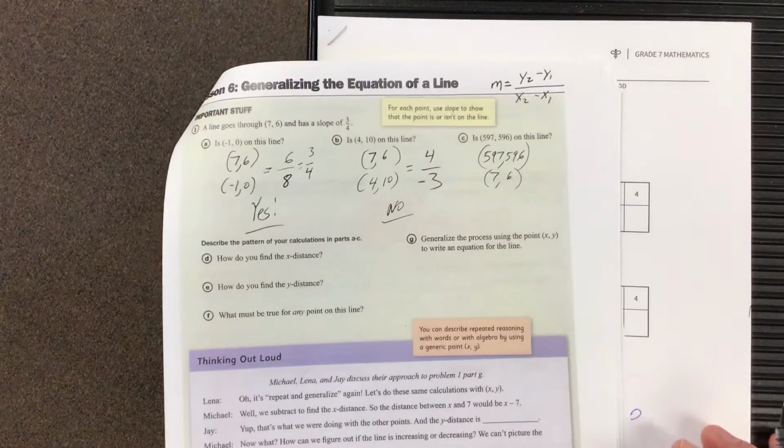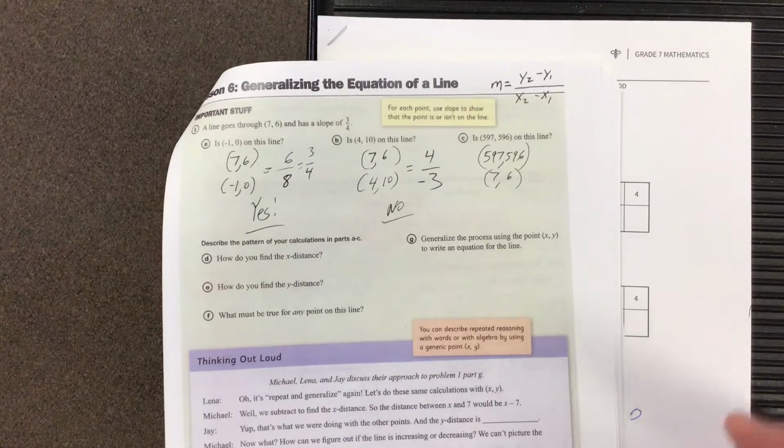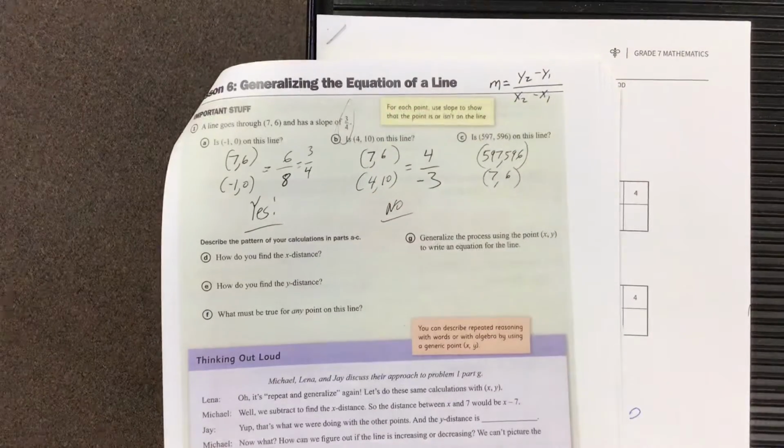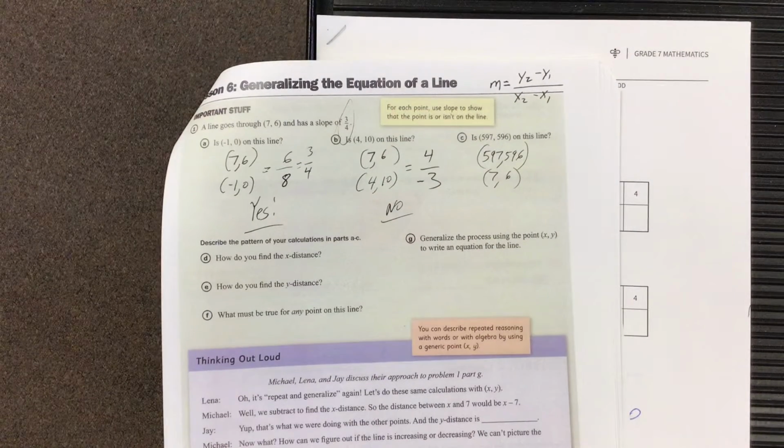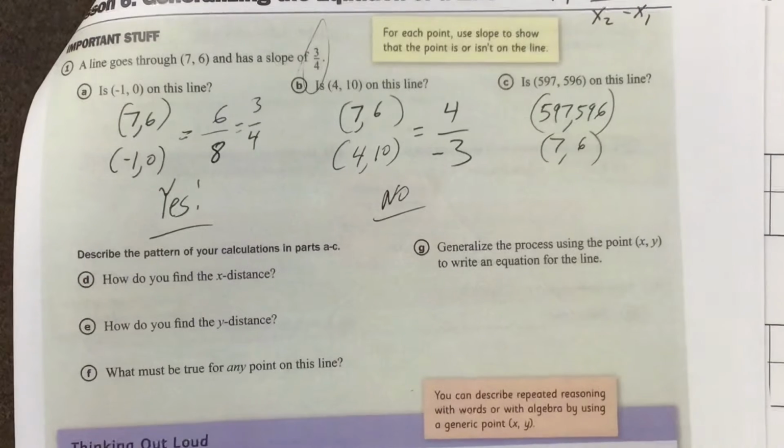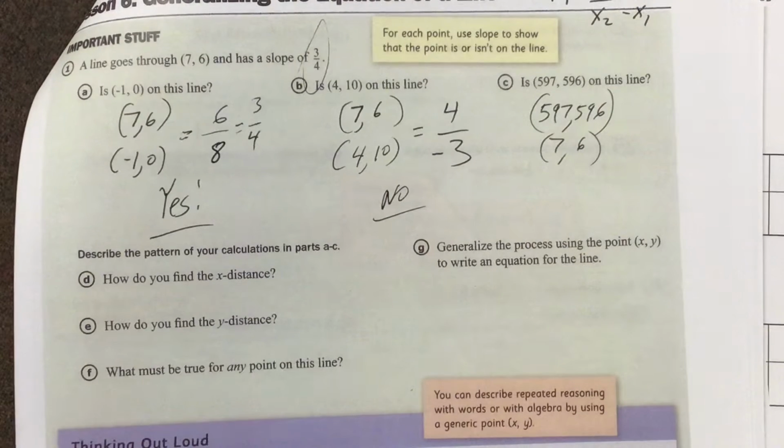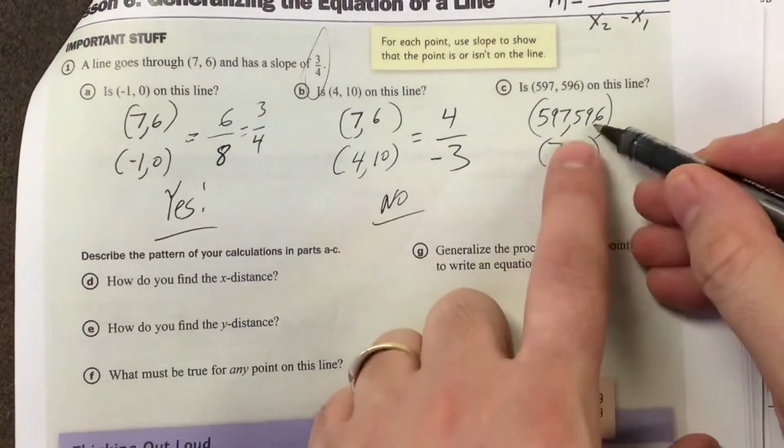So if it's negative, it's a no. If it's not this number, it's a no. So it has to be that. So how do you get that number exactly? That's what we are doing. We are finding that number. We are subtracting the y's.